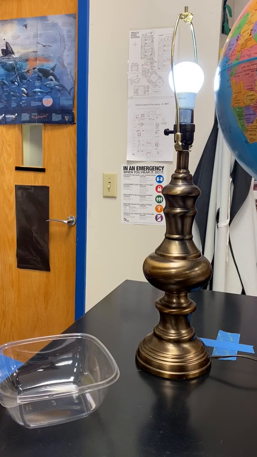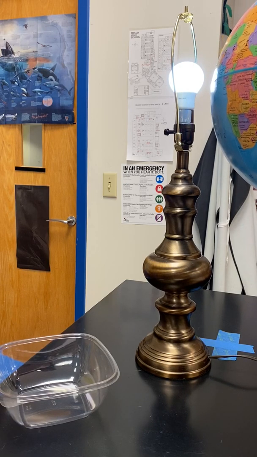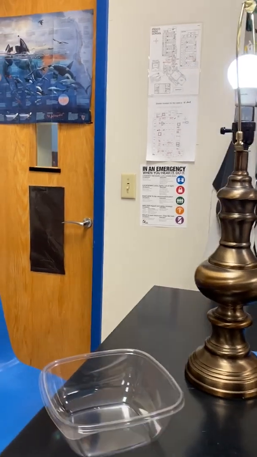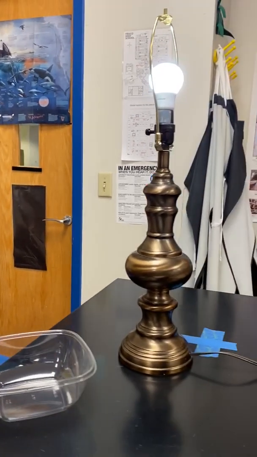There, to the equator. Shining directly on the equator. Observe how the light is distributed across the globe. So, let's see. I need to adjust where my phone is.